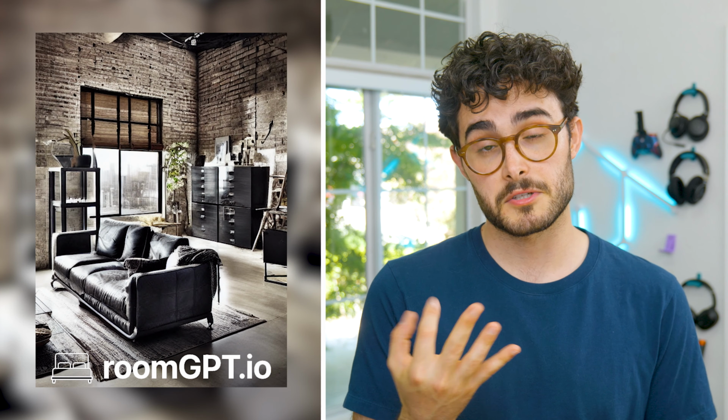There is another one called Room GPT, which is also pretty good, but is not free. However, if you sign up right now, for example, you get 3 free credits that you can use on 3 different photos. So you may as well use it. There were many other AI tools that I've tried, but this one seemed to be the most interesting one.